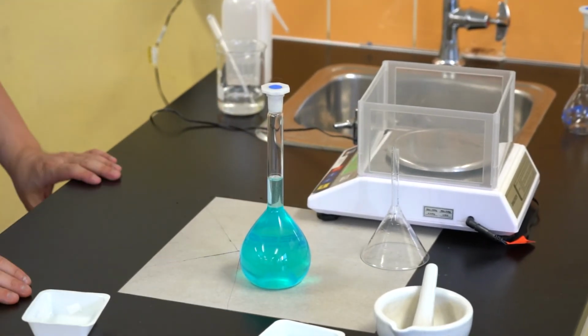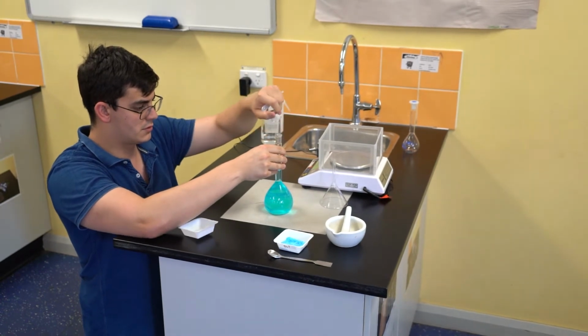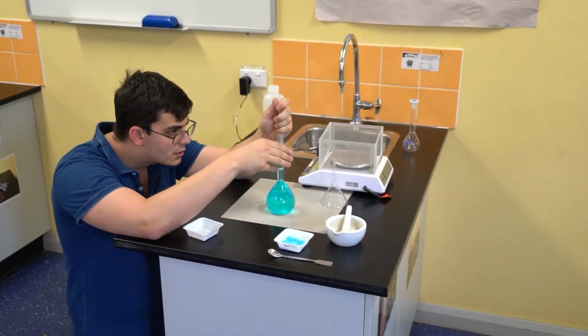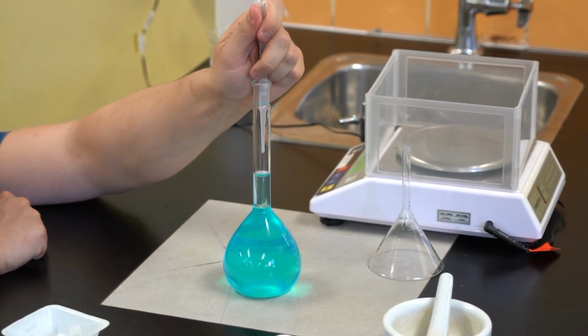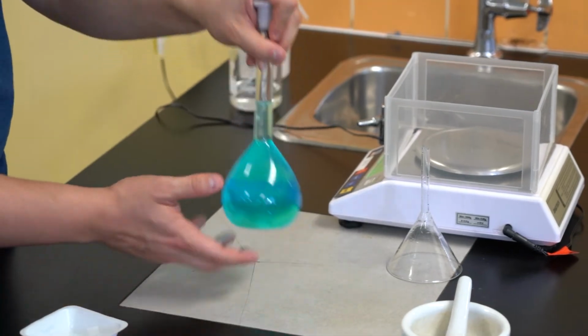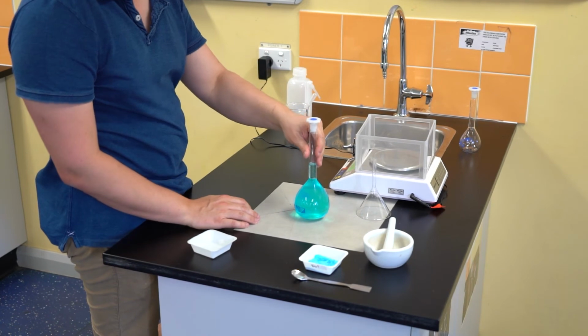Once dissolved, I noticed that the position of the meniscus has dropped slightly. This is because as we have dissolved some of that copper sulfate pentahydrate, the volume of the entire mixture has changed as a result. Generally speaking, when this happens, the volume will lower. So what I'm doing is just adding a few extra drops of distilled water to raise my meniscus back up to the point where it should be. I'm then going to quickly invert and mix again to ensure uniform concentration for the entire solution.